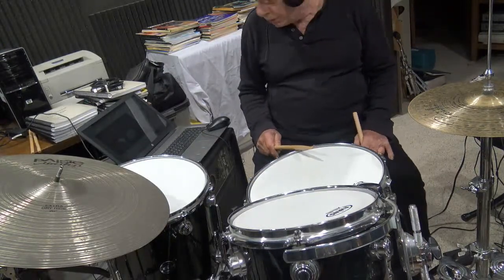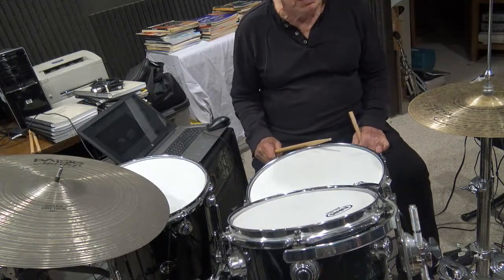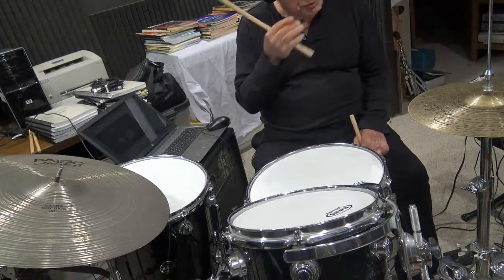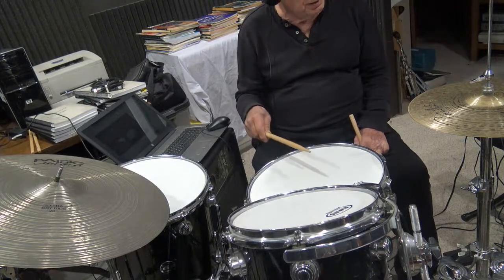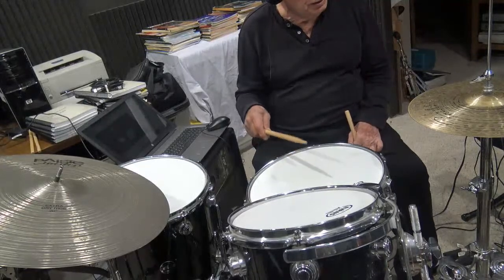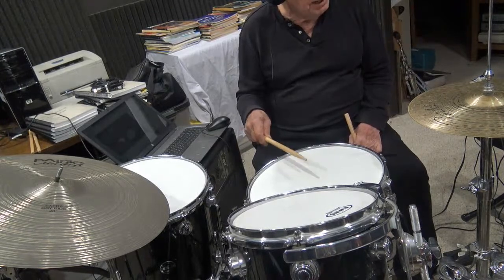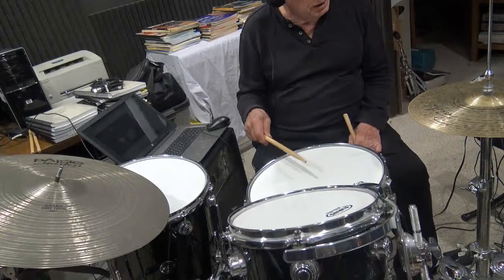Okay, today we're going to work with triplets. Eighth note triplets and 16th note triplets. Eighth note triplets, I count two different ways. 1 and 2 and 3 and 4 and, or 1 triplet, 2 triplet, 3 triplet, 4 triplet.